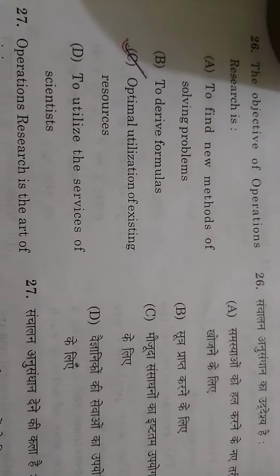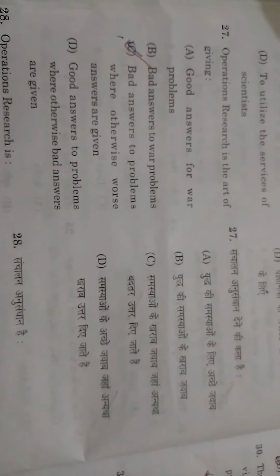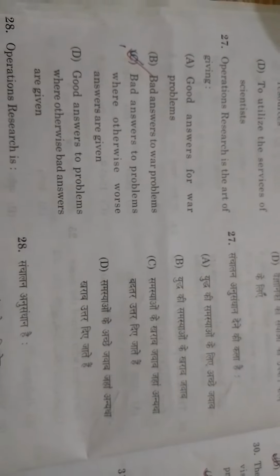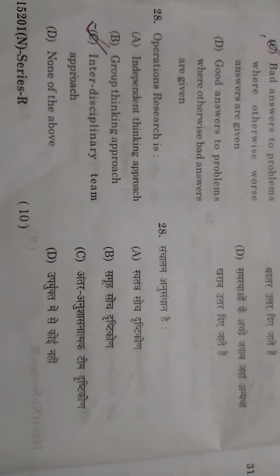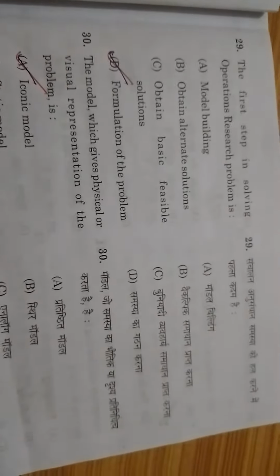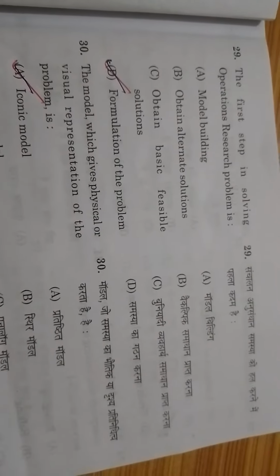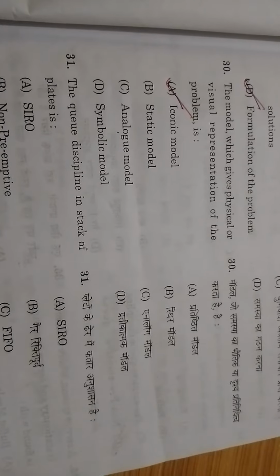Operation research is the art of giving bad answers to problems where otherwise worse answers are given. It's option C. Now 28th, operation research is an interdisciplinary team approach. Now the first step in solving an operation research problem is formulation of the problem. The model which gives a physical or visual representation of the problem is the iconic model.